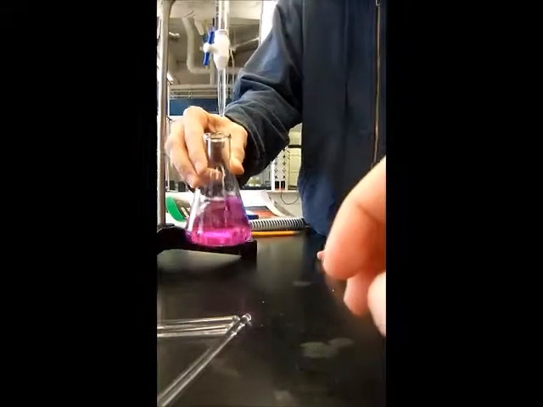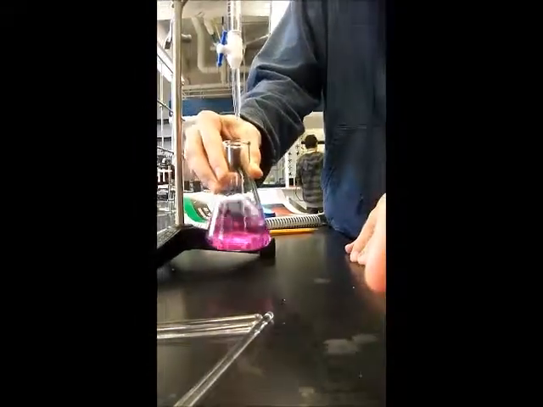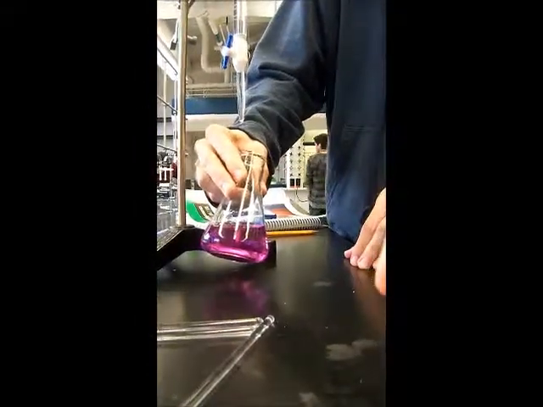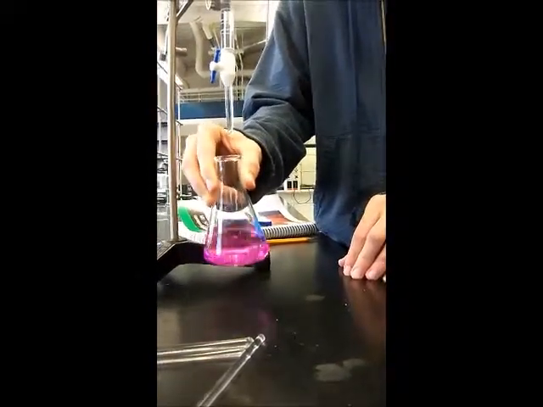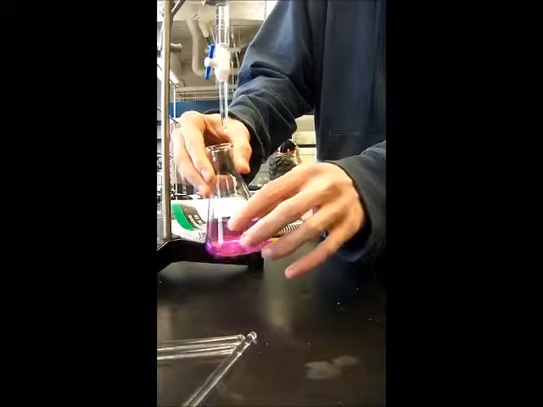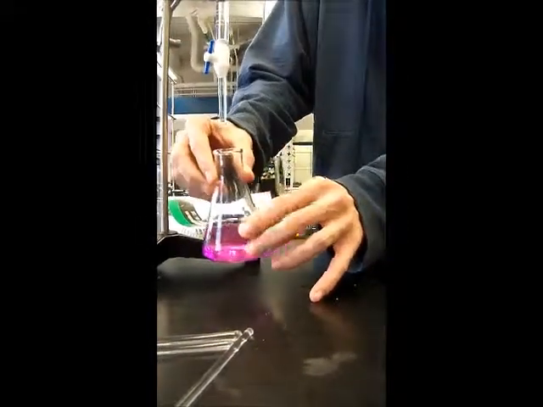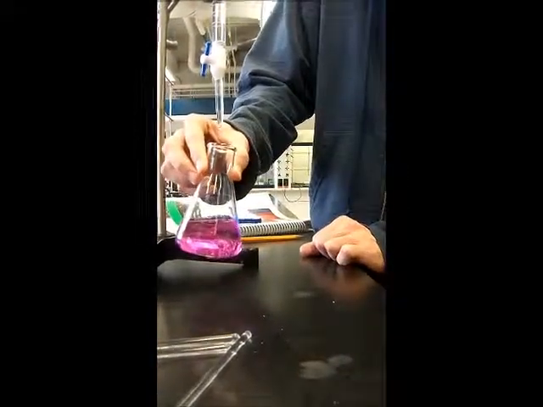This is an example of going past the endpoint. Way past. See the purple solution? That means there's way more base in solution than it takes to react with the amount of analyte.